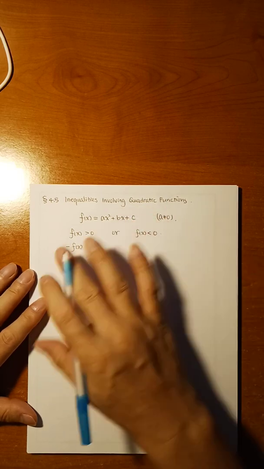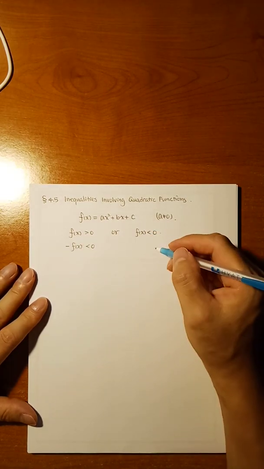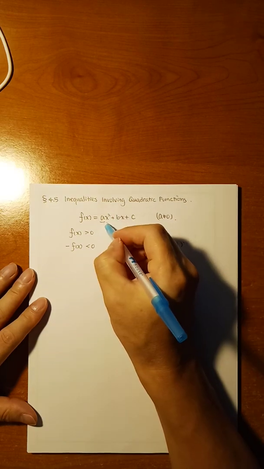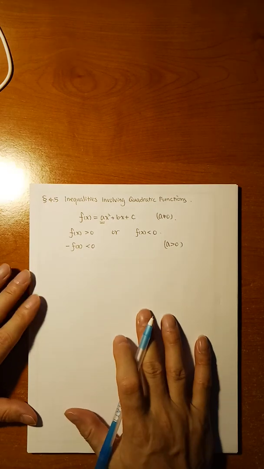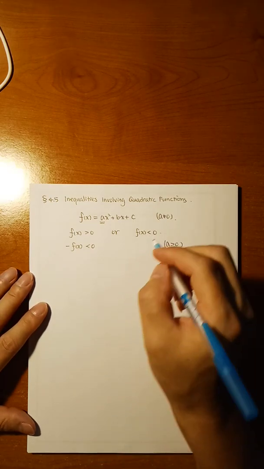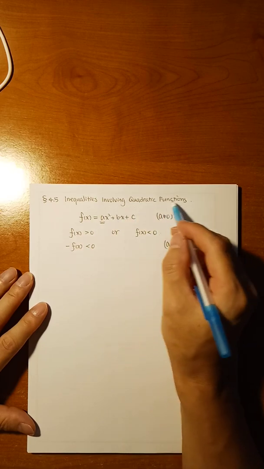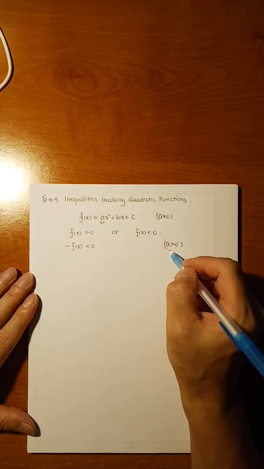So in order to avoid this unnecessary argument, we assume this a is always positive. The leading coefficient is always positive. This will simplify the rest of the argument. Okay, so from now on, when we talk about inequalities involving quadratic equations, we always assume a positive.